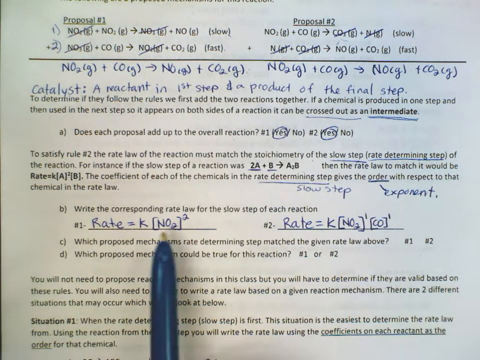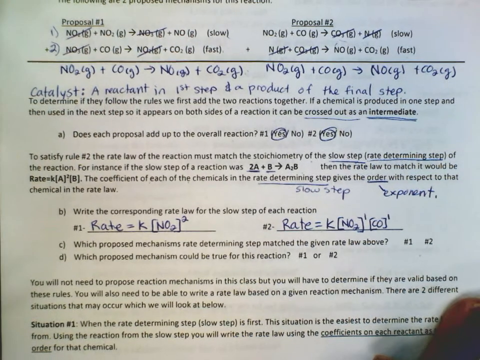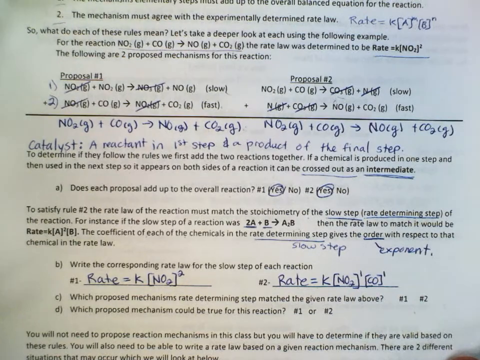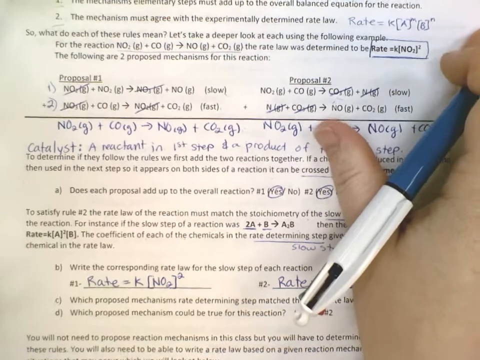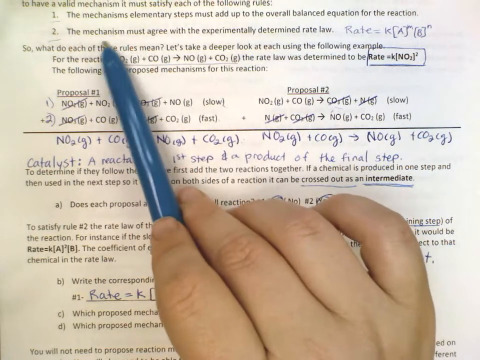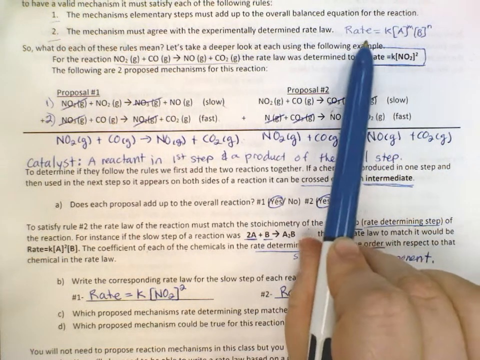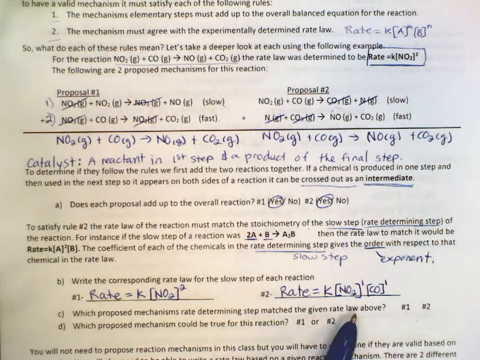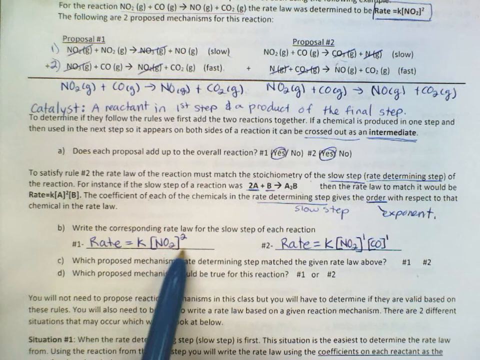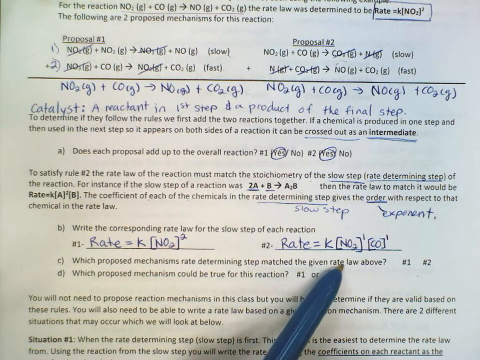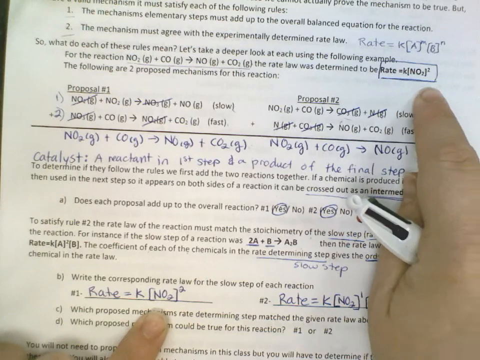So we have 2 possible rate laws here. Now, in the intro to this question, it gave us the experimentally determined rate law. And our second rule is the mechanism must agree with the rate law. So this is the rate law we want, and we've figured out two different ones down here. So it says which proposed mechanism's rate determining step matches the given rate law. The one that matches this would be proposal number 1.